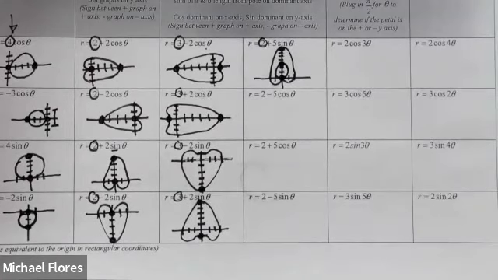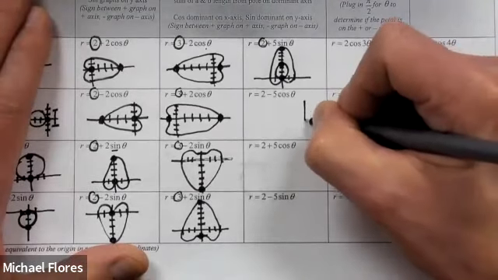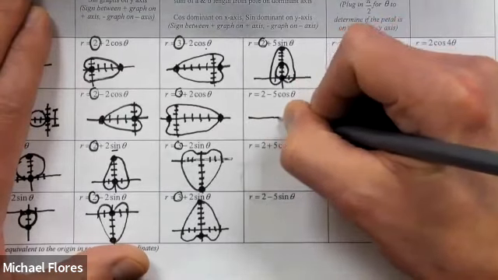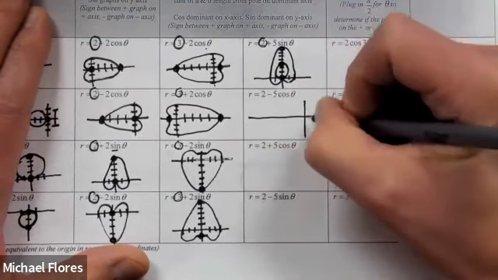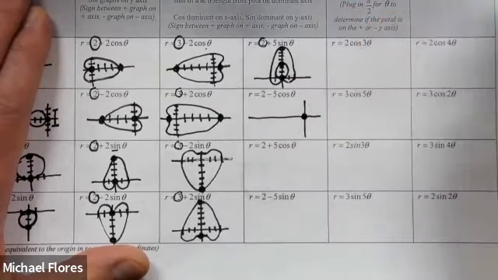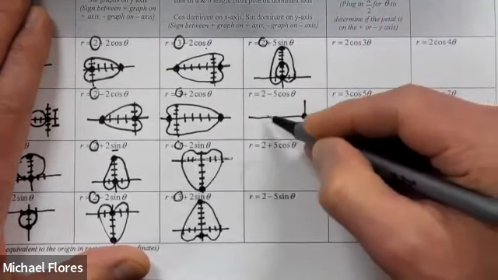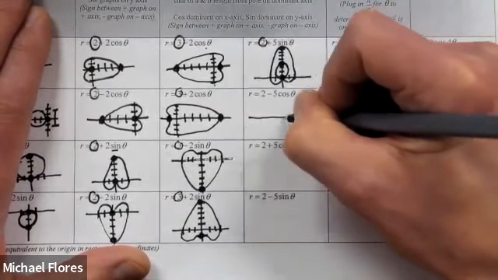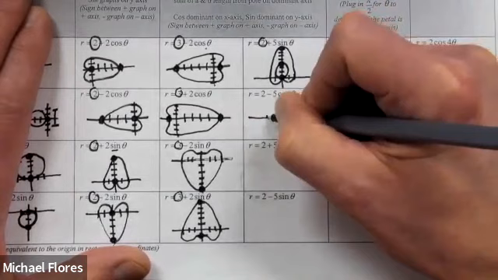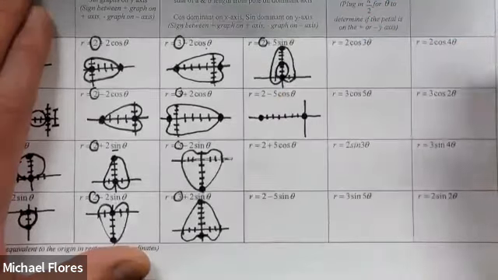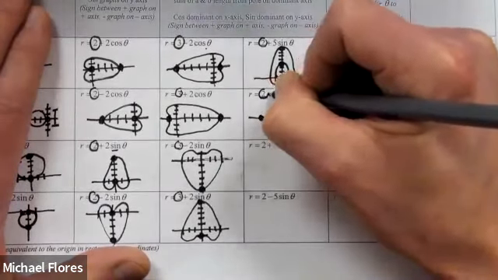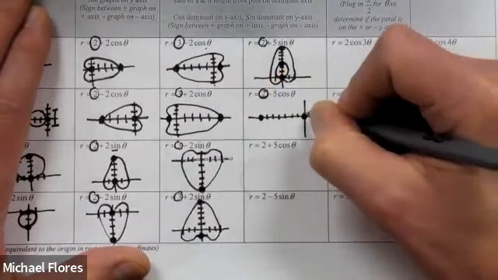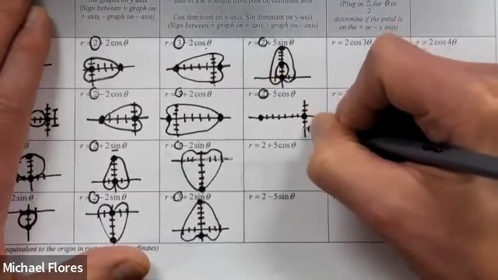Okay, 2 minus 5 cosine theta. Cosine, x-axis. Negative 5 in front of cosine, negative x-axis. We're going to plot at the pole. We're going to go away from the pole, A plus B amount. So 2 plus 5, 1, 2, 3, 4, 5, 6, 7. Plot. Dominant axis. Our non-dominant axis is going to have a distance of 2 from the pole. So up 2, down 2.